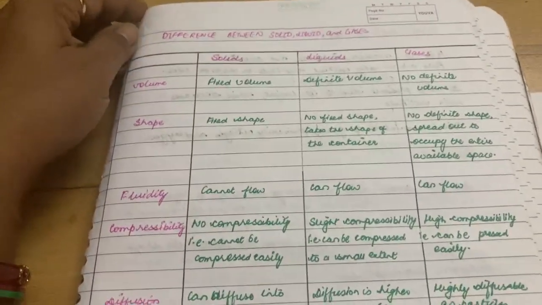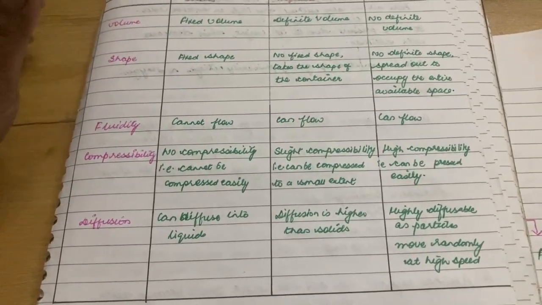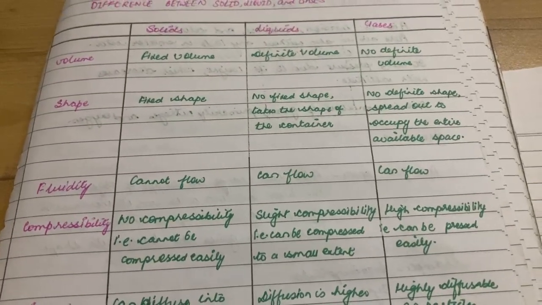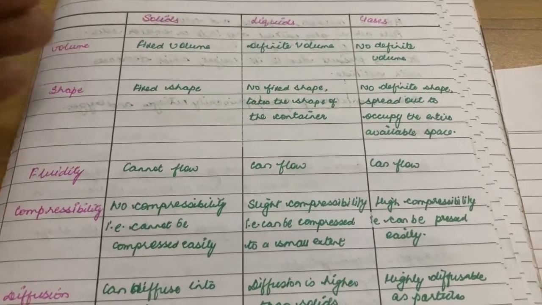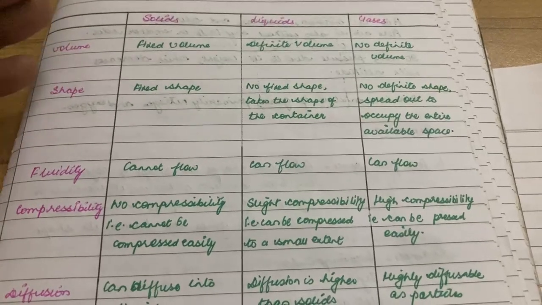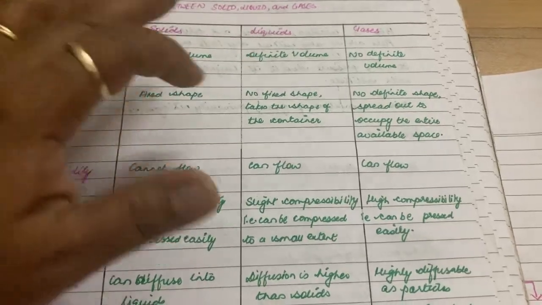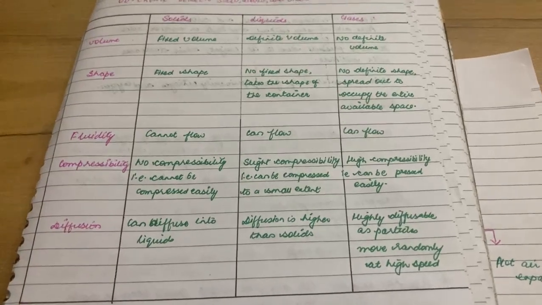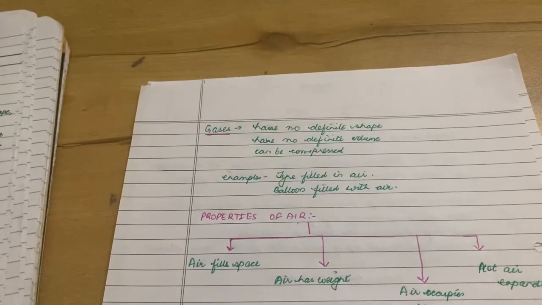Then I covered in great detail the difference between the three states of matter, solid, liquid and gases, in a table format, because in exams the more we present things in table format, the better and more appealing it is to teachers as well, and it gives a very precise differentiation between the three states. In exams you can be asked either all three or any two, depending on your examiner. So in case you have still not taken a note of this, you can watch my video on YouTube and take a note from there.